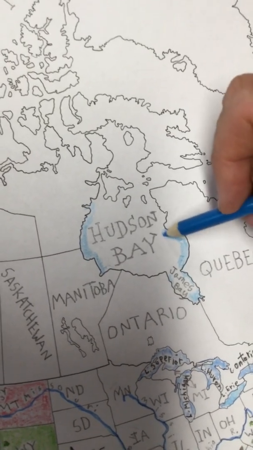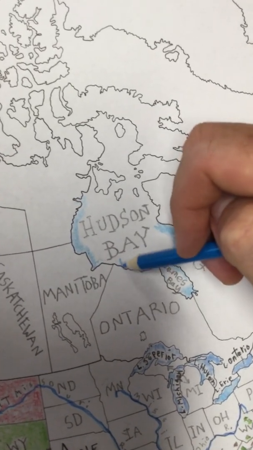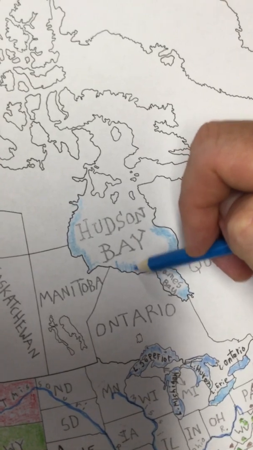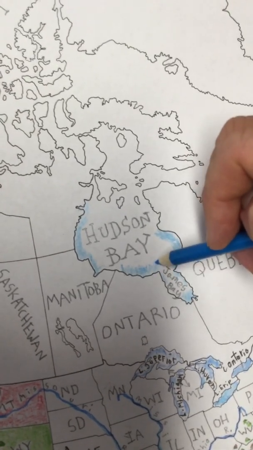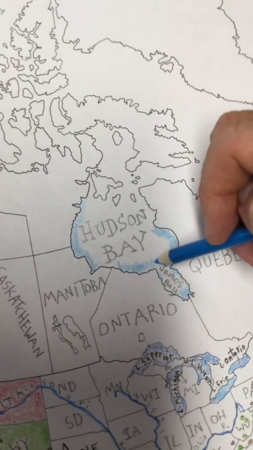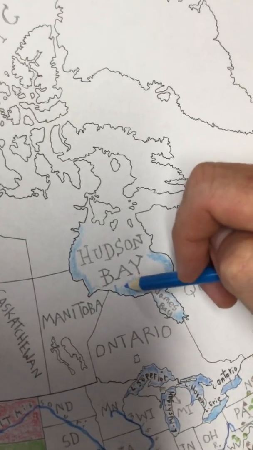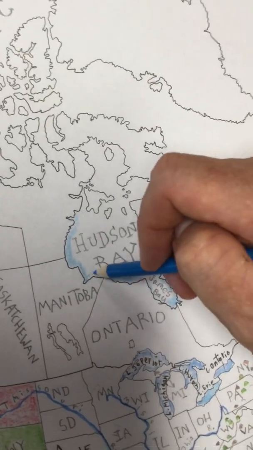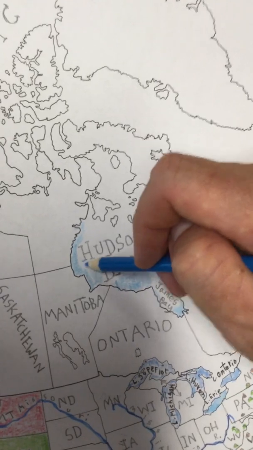Now it's up to you. If you want to just stay to the edge of the bay, like this, you can do that, or you can bring that blue a little further in toward the middle. Once again, just don't color over your letters too much.